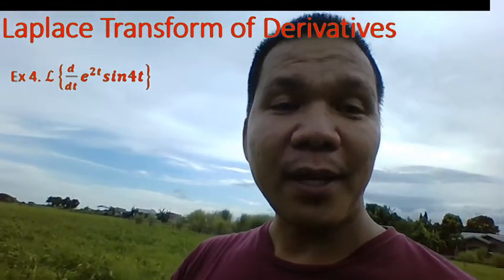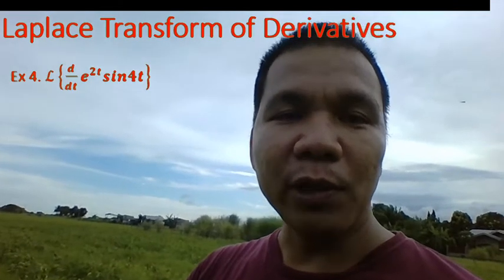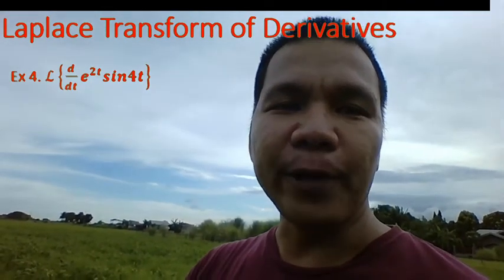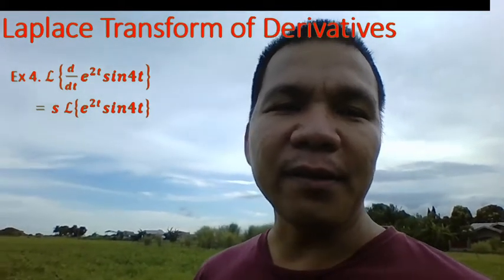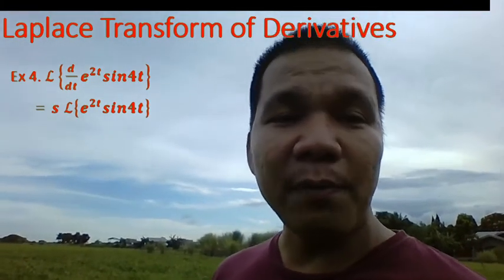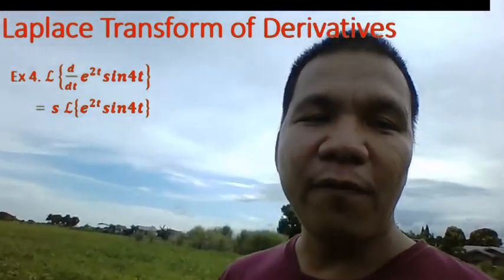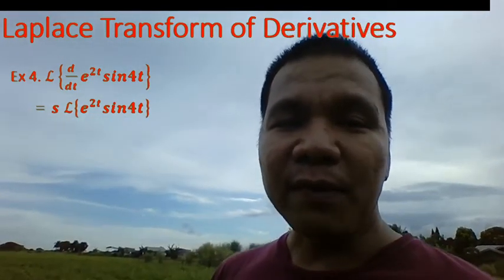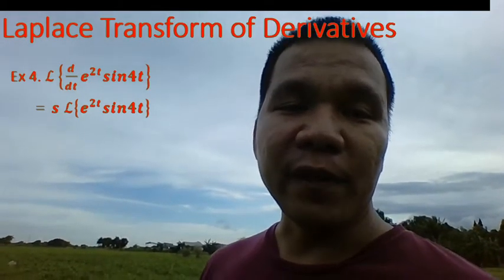Now, we have here the Laplace transform of e raised to 2t multiplied by sine of 4t. If we take the Laplace transform of that, that is just the same as s multiplied by the Laplace transform of e raised to 2t sine of 4t. Still, the Laplace transform is actually in the form of the first shifting theorem.